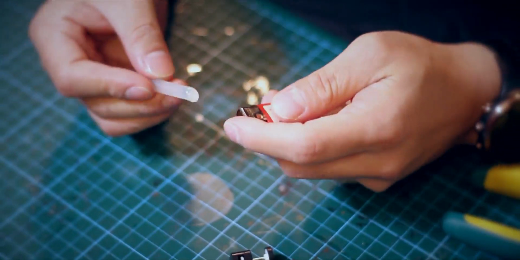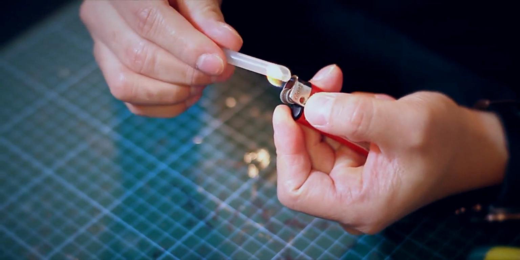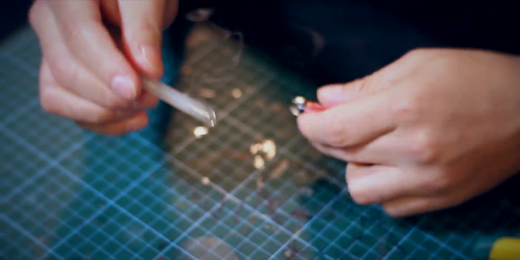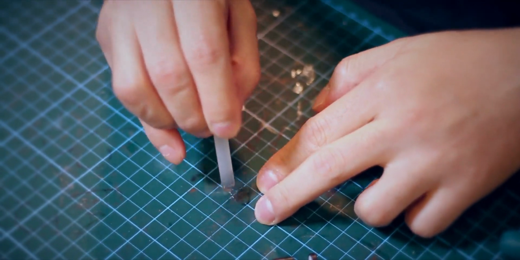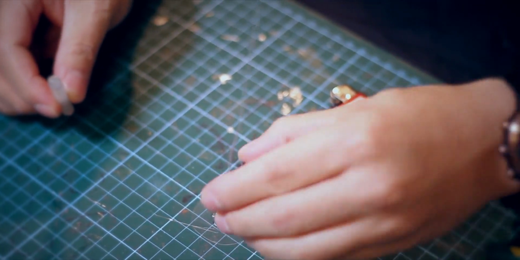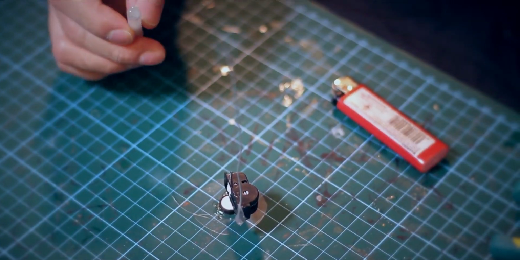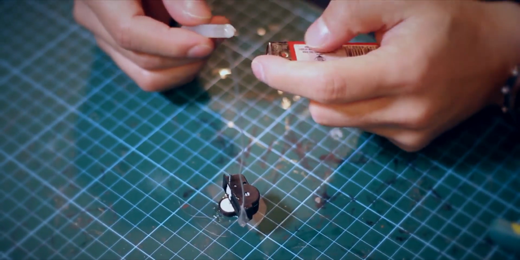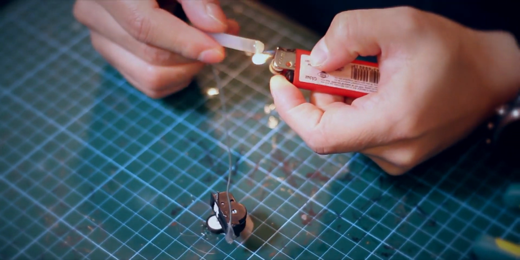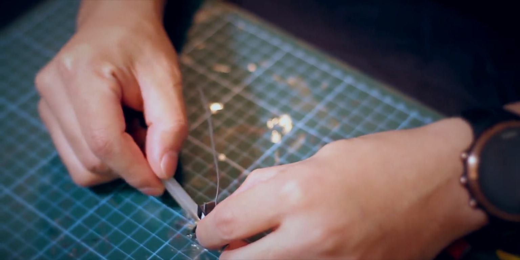I'm gonna make it melt just a little bit, and I'm gonna put it right there at the middle. Just gonna tap it. Actually, you can make it nicer if you're using a hot glue gun, but in my case, I'm just using this method because I think it's easier and it doesn't require any additional electronics.